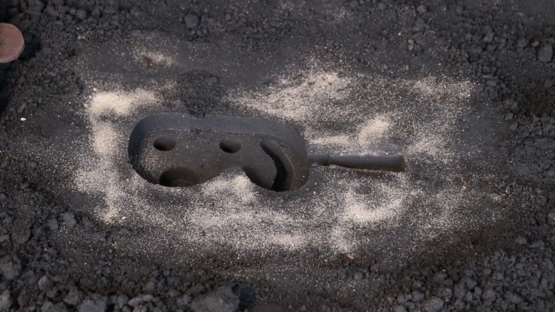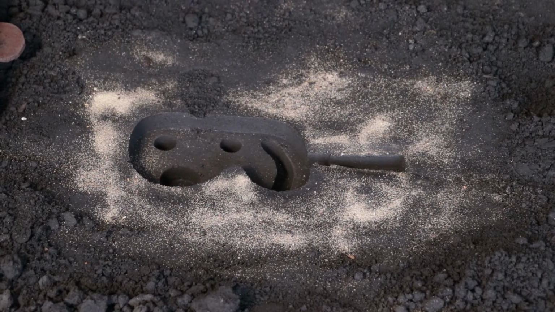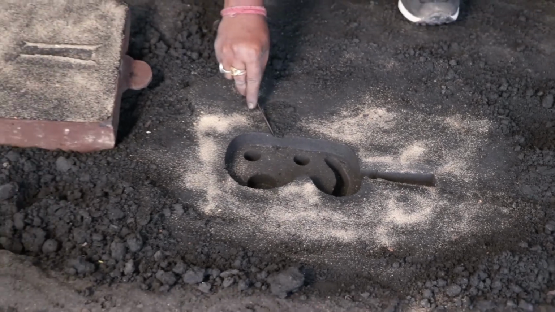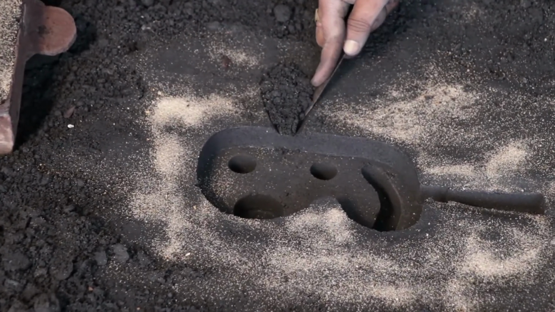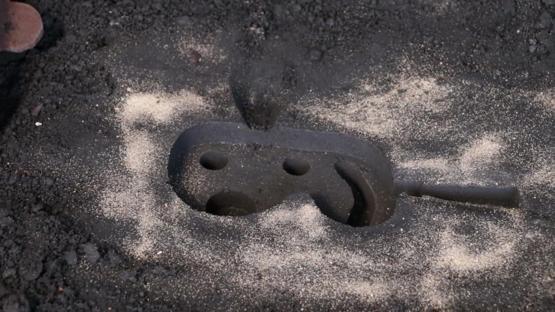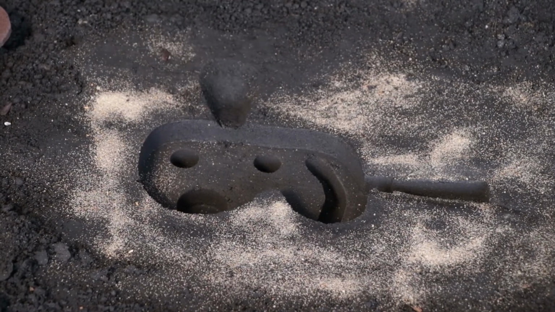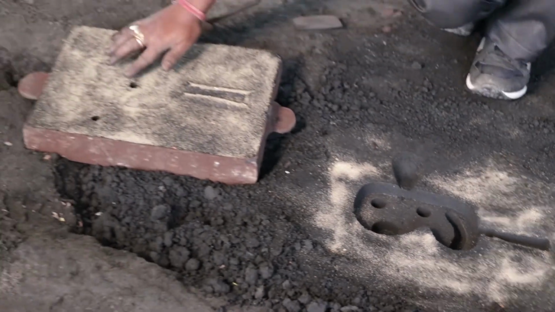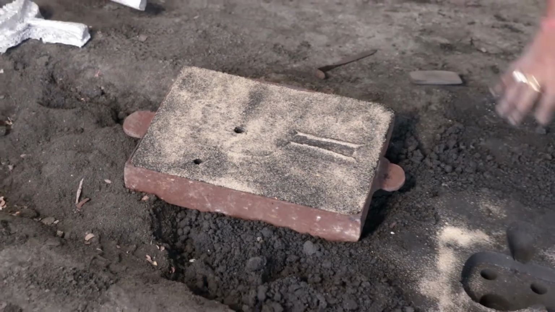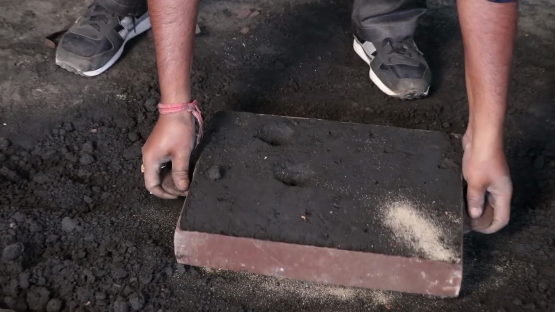Now after taking out the pattern from there, you can see a mold cavity has come up. Now we need to cut the gate so that we can pour the metal from this cope so that it enters the drag portion. So we need to take this cleaner again and cut a gate over here. So this is your gate which has been cut, and these are the two holes, one is the riser and one is the runner. After completing the entire job, we need to catch this cope again and place it as it was.